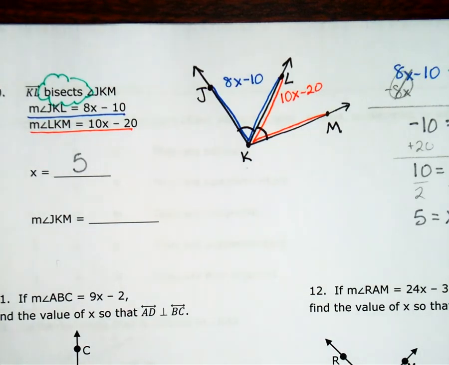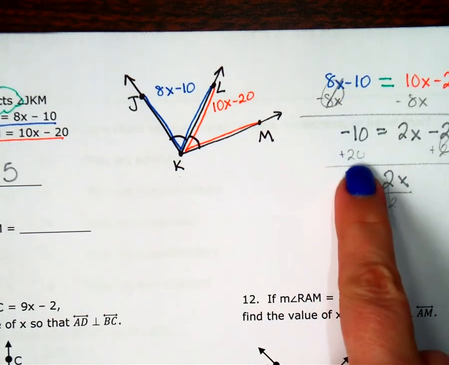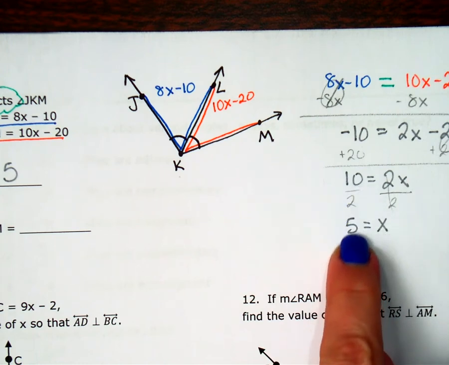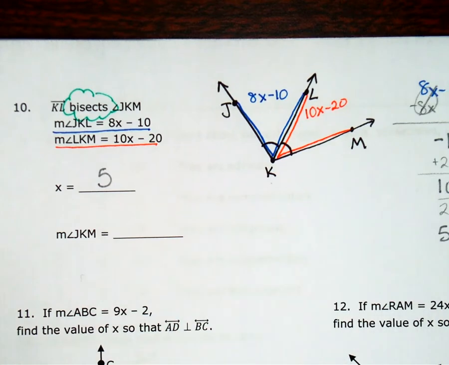Okay? All right, and again, if you had missed this negative 10 and made it just 10 here and then added 20, you'd get a 30 here, and 30 divided by 2, you'd have 15 here. So that's a really big difference, right? 15 and 5. So watch out for those little things.